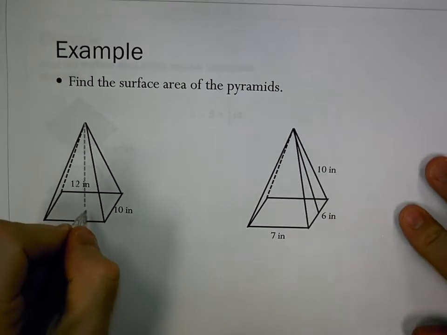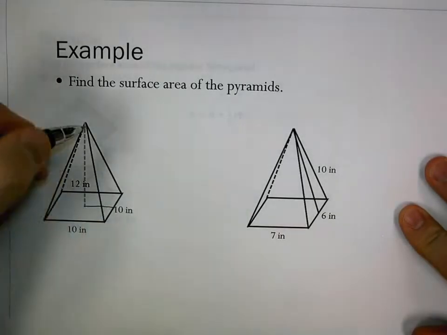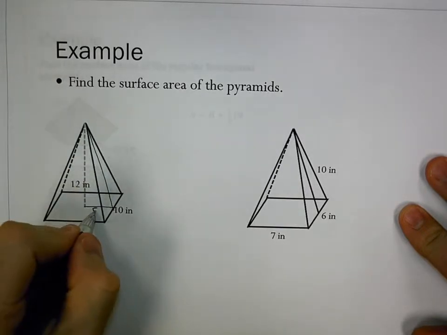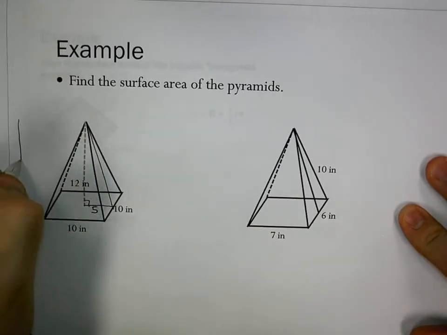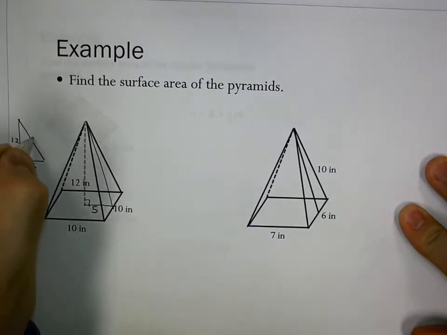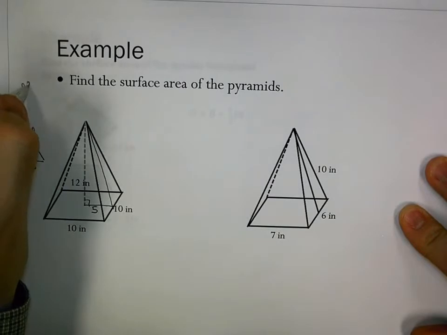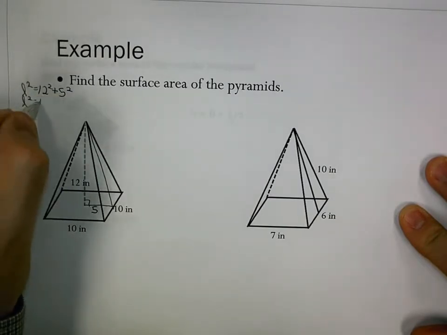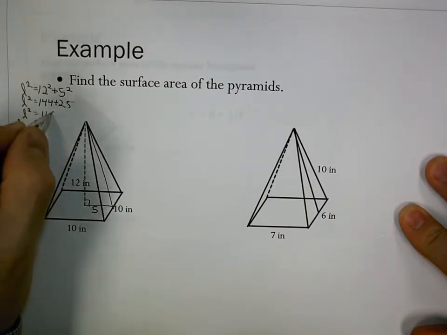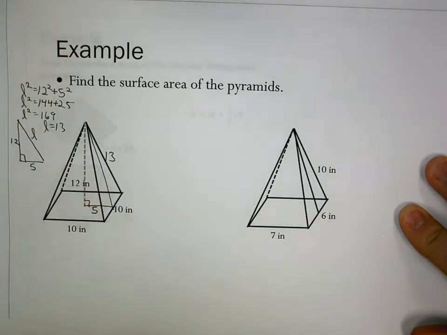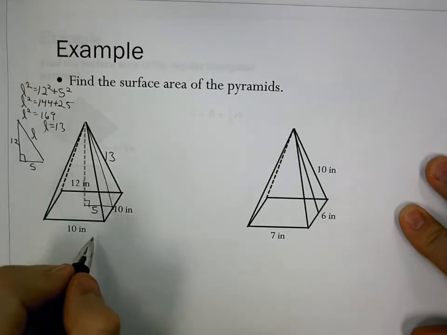So, here's a good example of it. We have that height on the inside, which is 12. We want our slant height. To find it, we have a right triangle with 12, 5, and this is L. We can solve L squared equals 12 squared plus 5 squared. L squared equals 144 plus 25. L squared equals 169, so the slant height is 13. Now, to solve for surface area.